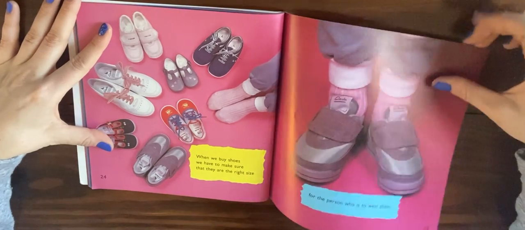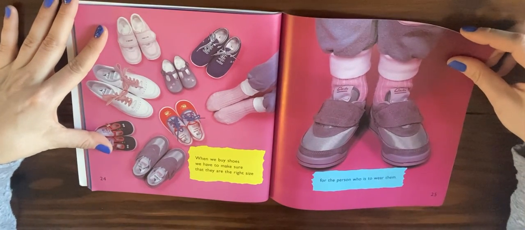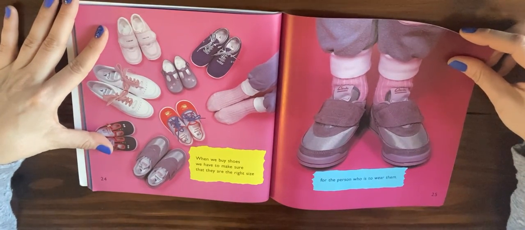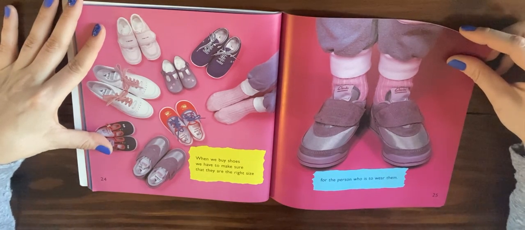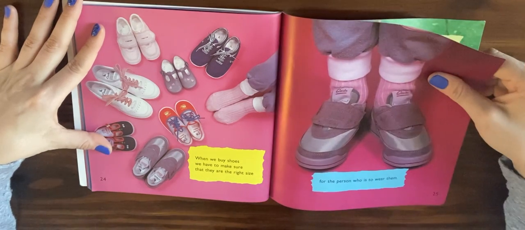When we buy shoes, we have to make sure they are the right size for the person who is to wear them. A shoe could be way too big for you, but still be way too small for me.